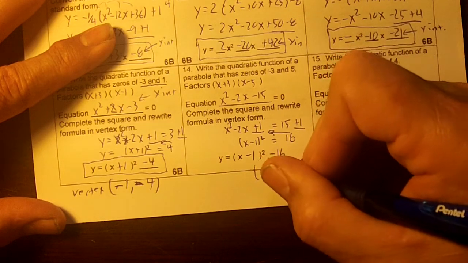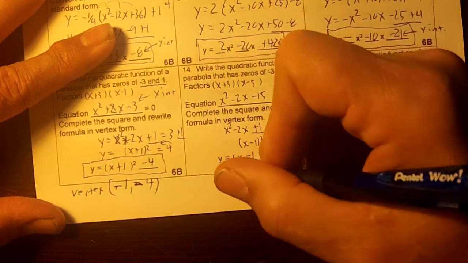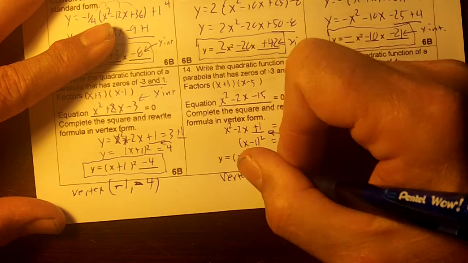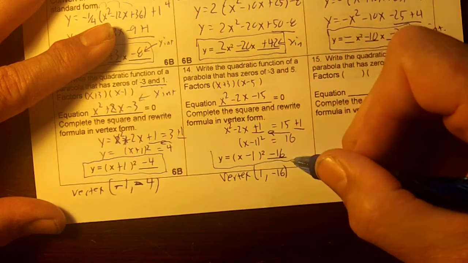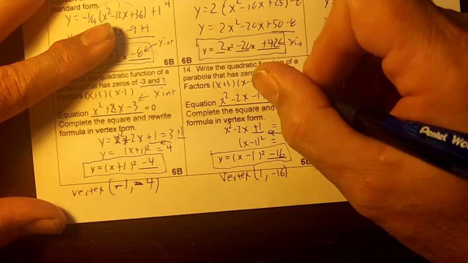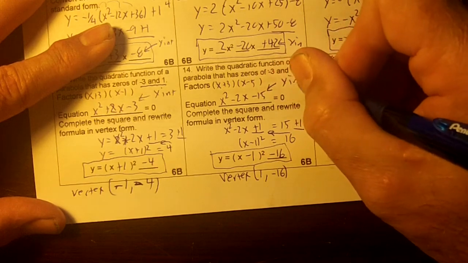So my vertex would be 1 comma -16. And this right here would be the vertex form, wouldn't it? And right here, the -15 would be my y-intercept.